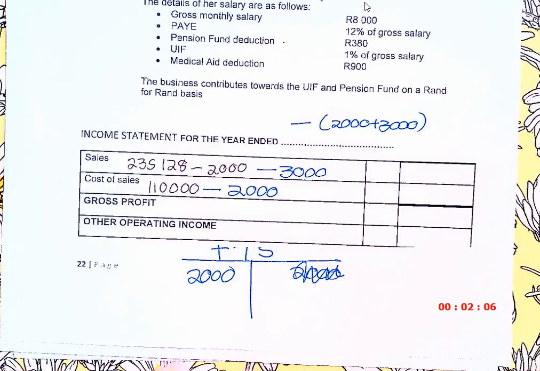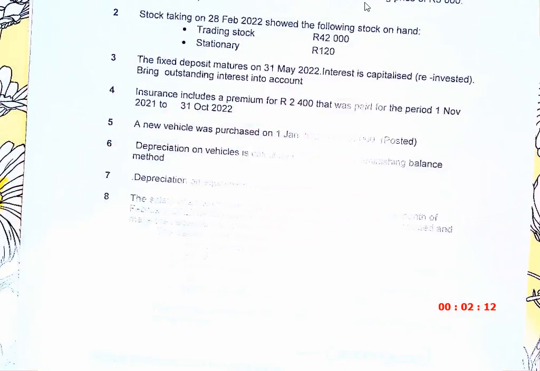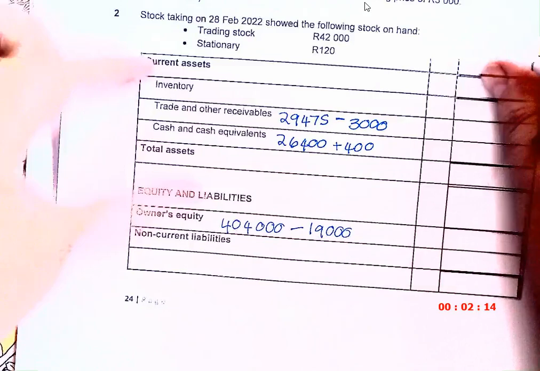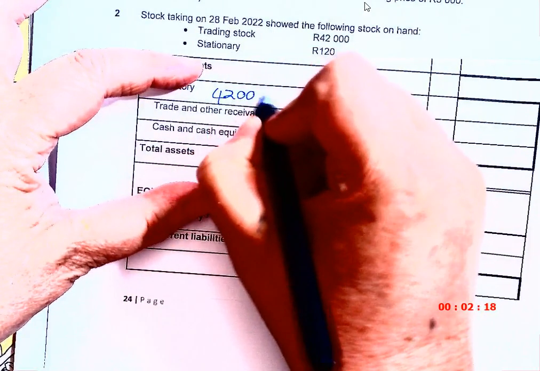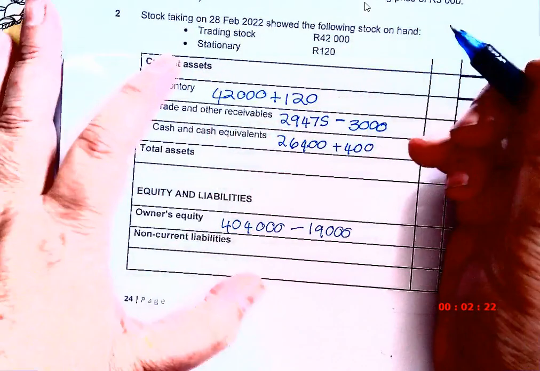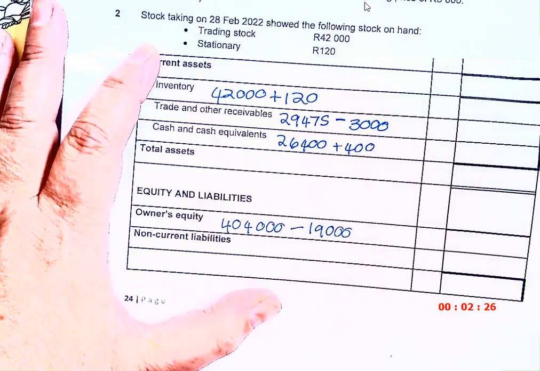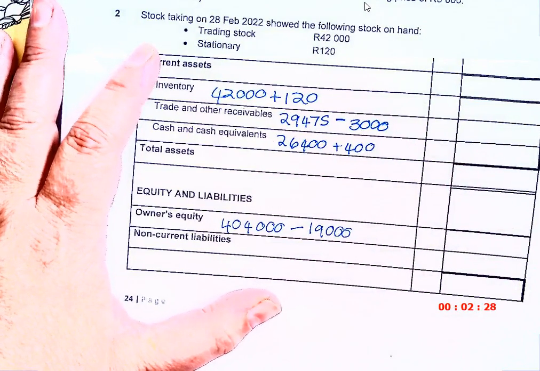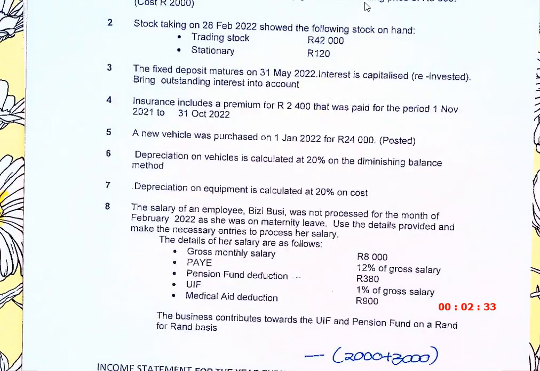Next one, stock taking. So now they give me trading stock. When they give me stock taking, I go to inventory in my balance sheet and I immediately say 42 plus 120. And I leave it there because there might be an adjustment, like in the test, that says the owner returned goods or whatever after the stock take. So now, let's go look.